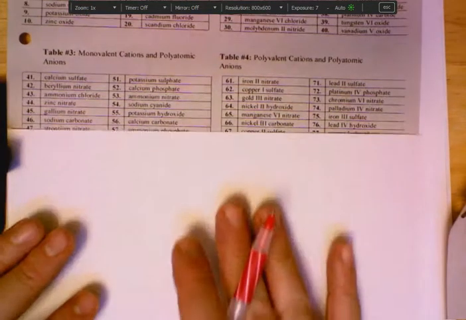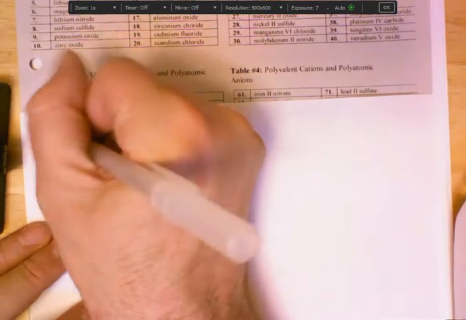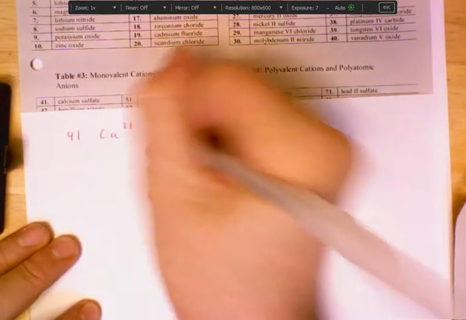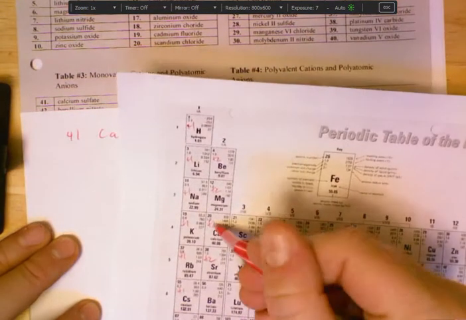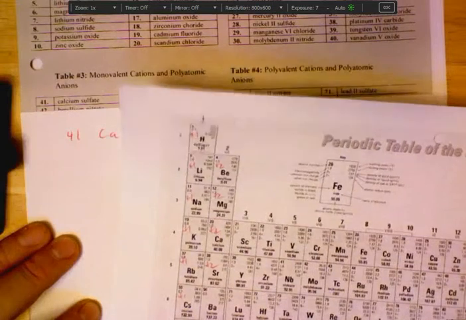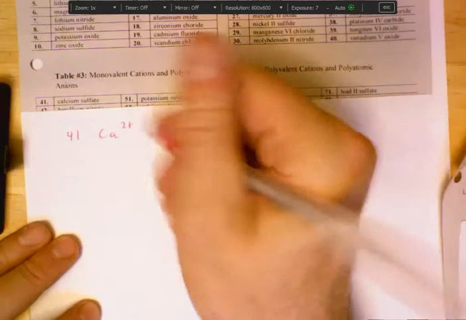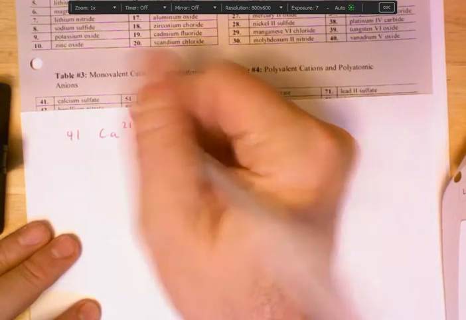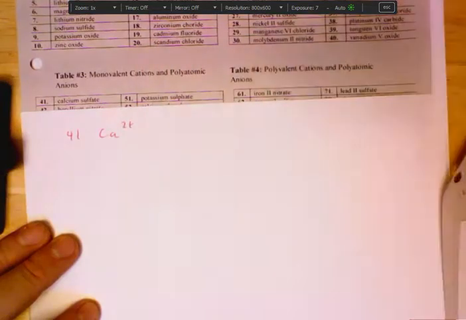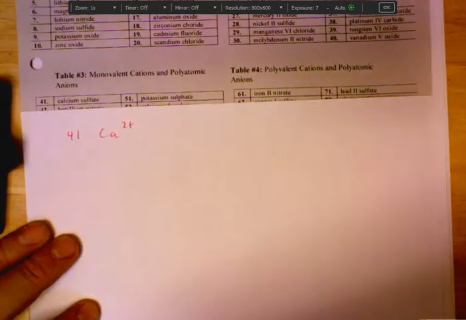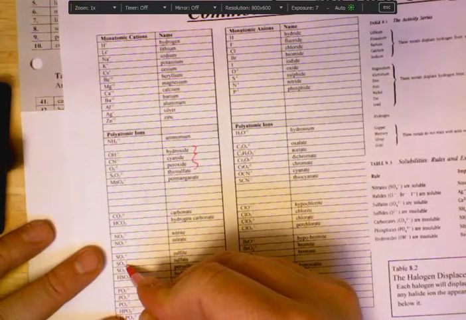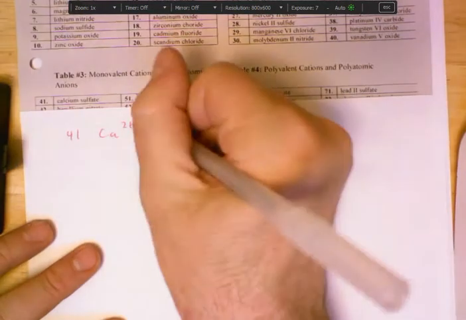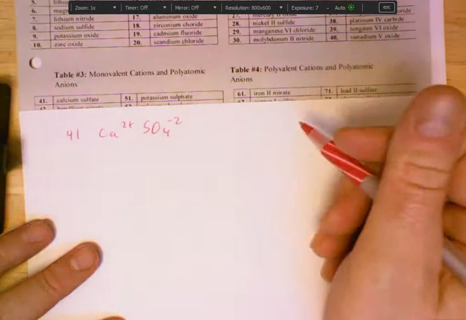The first one is calcium sulfate. So we have to write the first atom symbol with its charge. So 41, Ca 2+, and that's right off the periodic table again. On the left-hand side, calcium there with a +2 charge. You're going to be flipping back and forth quite a bit. And the next thing to do is to write the polyatomic ion formula, and we use the periodic table for that. So if you don't know sulfate, sulfate is located right here, and it's SO4 -2.